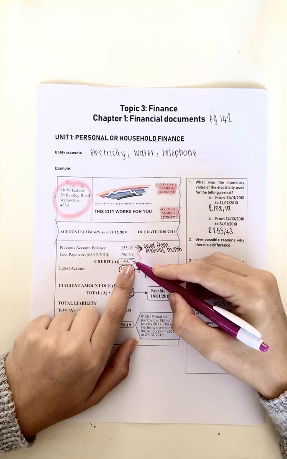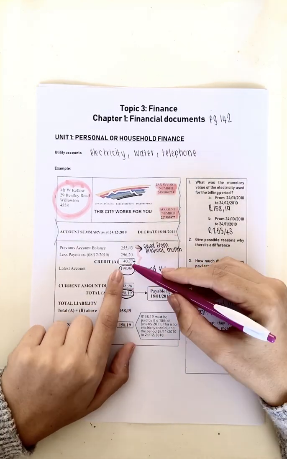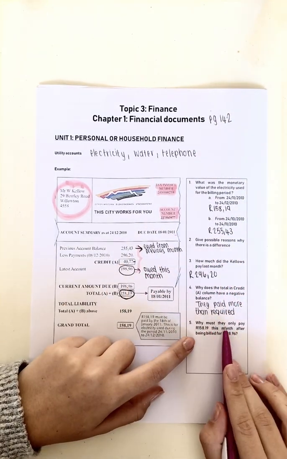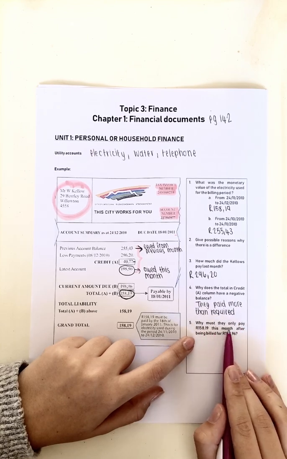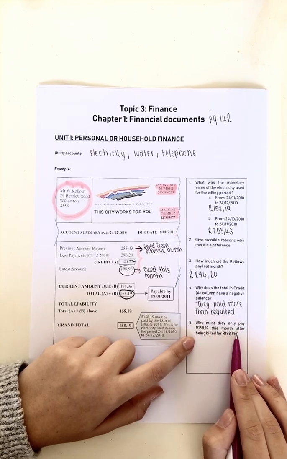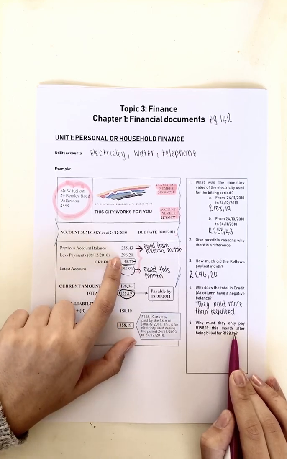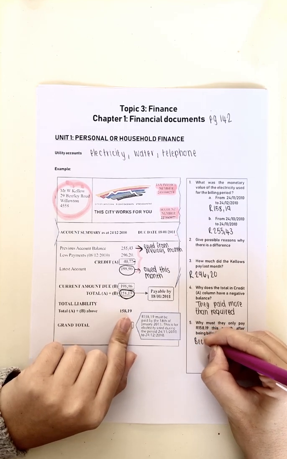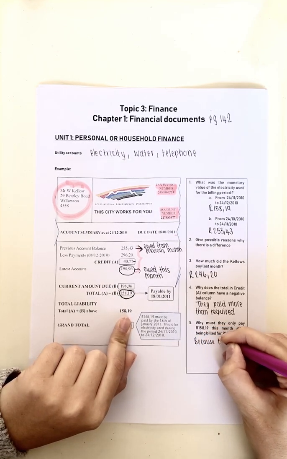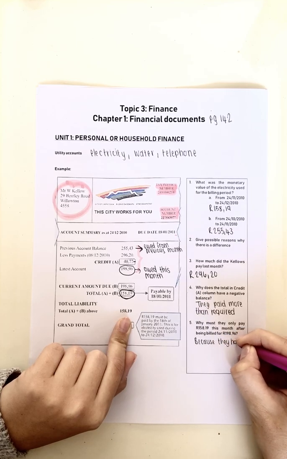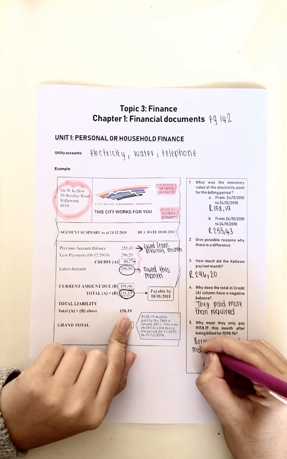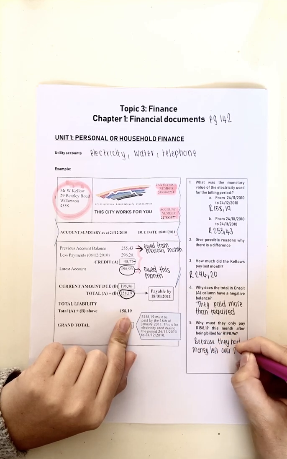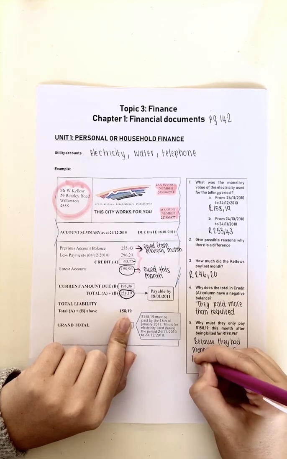Okay, so this amount just gets deducted from the amount that they owe this month because they overpaid by 40 Rand and 77 cents. Then they say, why must they only pay 158 Rand 19 this month after being billed for 198 Rand 96? So why did this amount get deducted? So you will just say because they had money left over from last month.